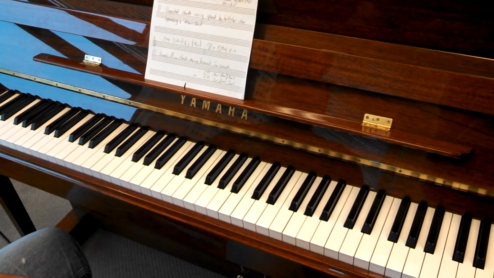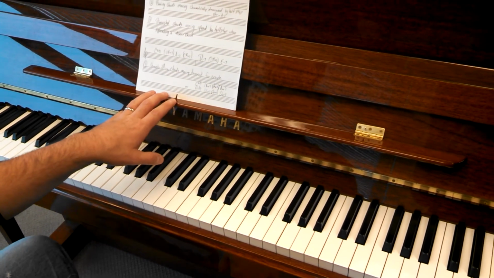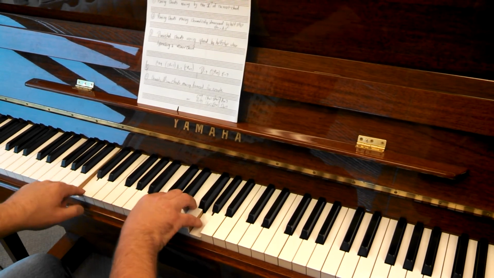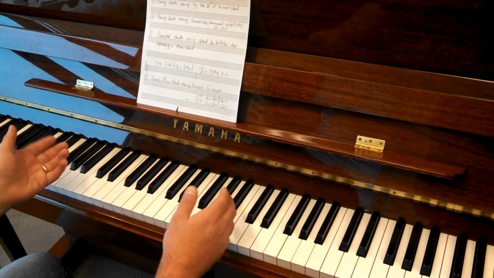So there's a bunch of interesting ways to add passing harmony to your music, especially when you're comping on a jazz tune or something. And you don't want to just play the straight 1, 6, 2, 5, but you might want to go.